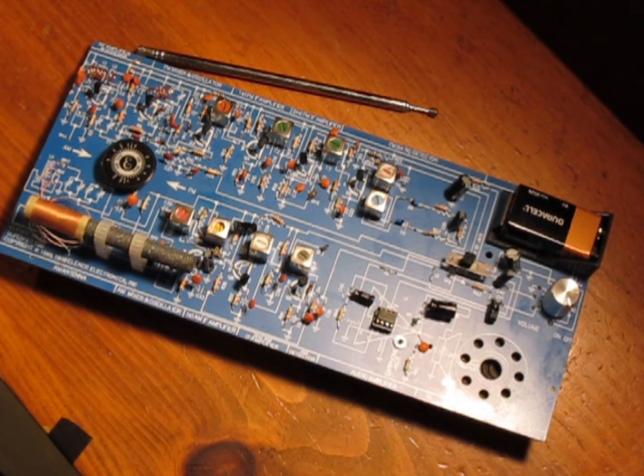Section 7. Integrated circuits in radio. This radio uses a couple of ICs to simplify the design, but compact electronics existed long before silicon ICs. Multi-section tubes, hybrid modules, and World War II proximity fuse tubes are earlier forms of integration.